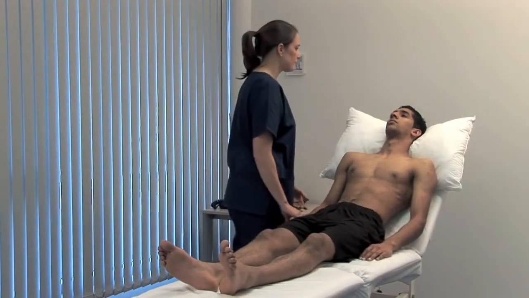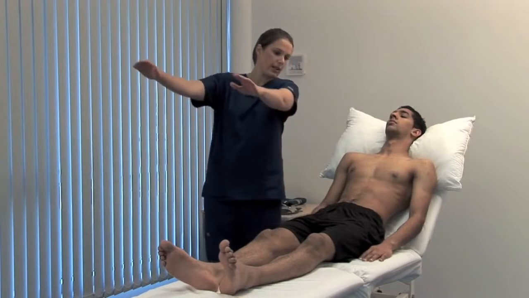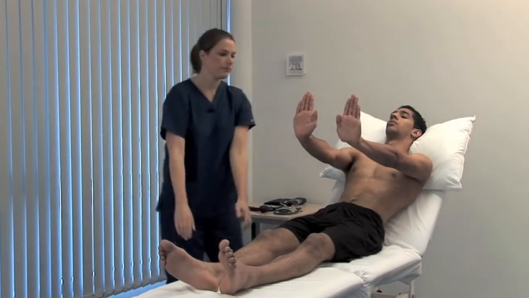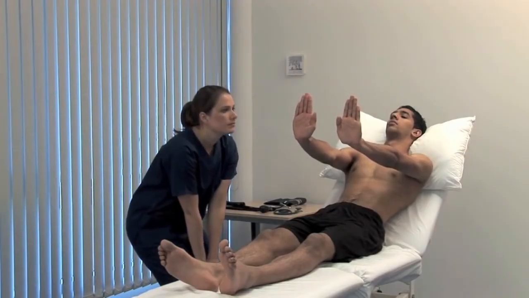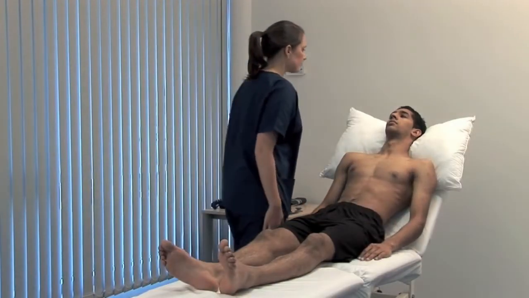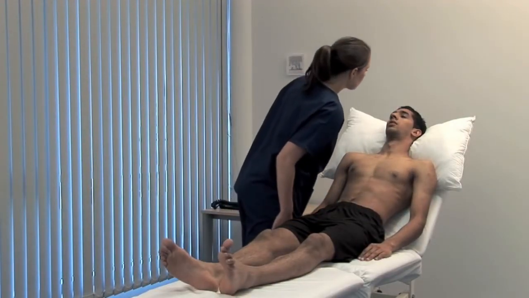Check for tremor in the hands. Could you hold your hands out for me? Bend your wrist back. Watch for a few seconds. A coarse flapping tremor is seen with severe ventilatory failure and carbon dioxide retention. Thank you. Look at the neck for accessory muscle use and for the JVP.